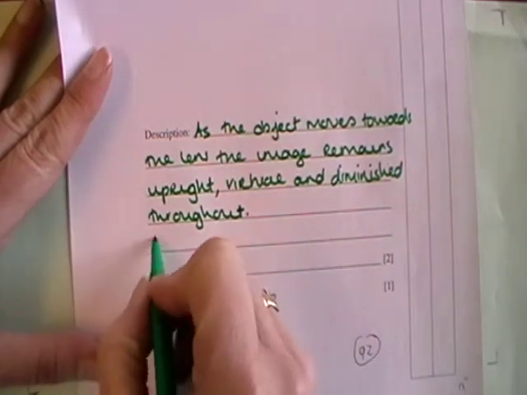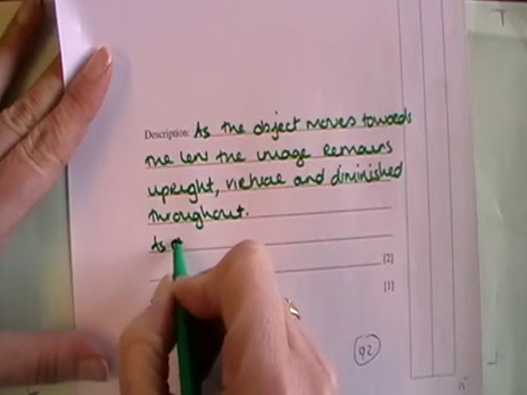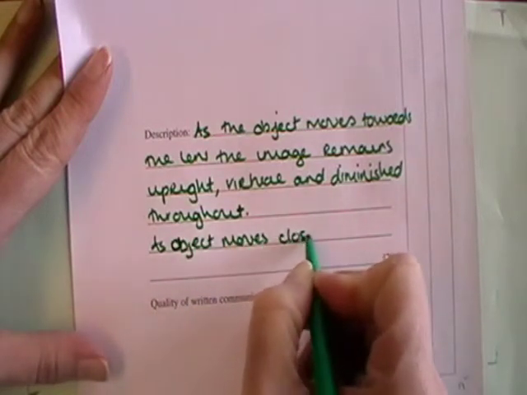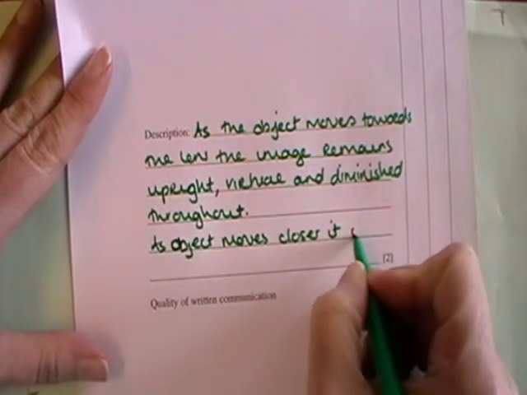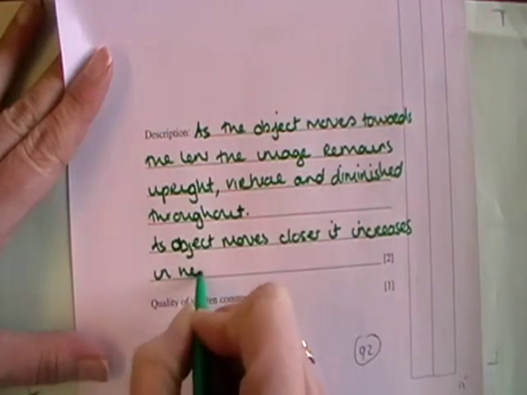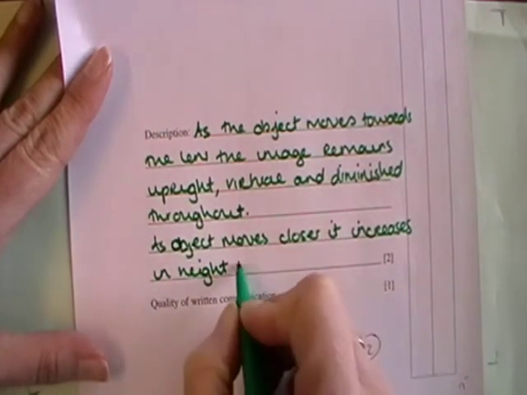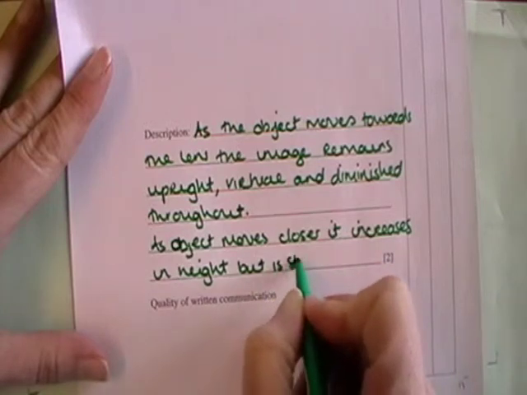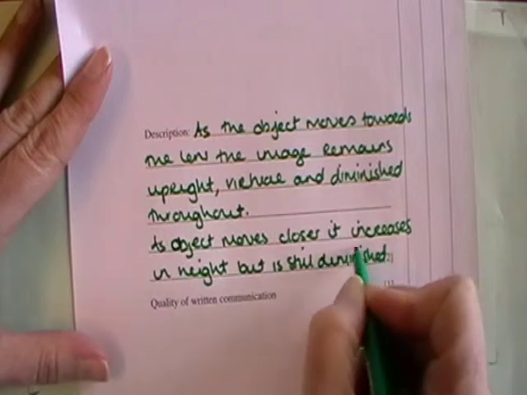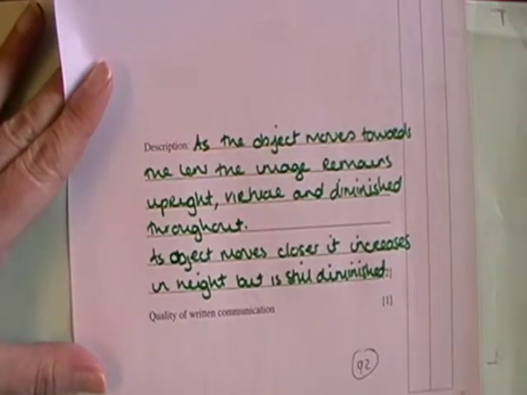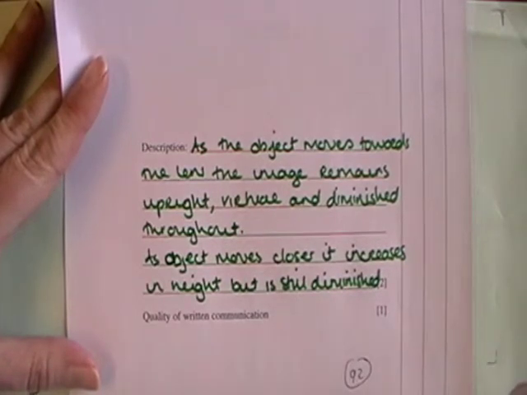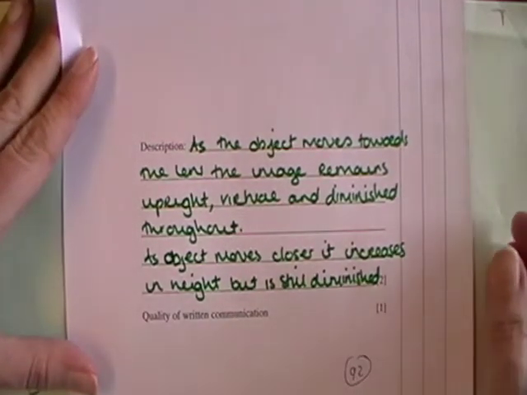And as the object moves closer, it increases in height. But is still diminished. So it's always upright, virtual and diminished, and it gradually increases in height as it gets closer to the lens, but still never reaches the height of the object.